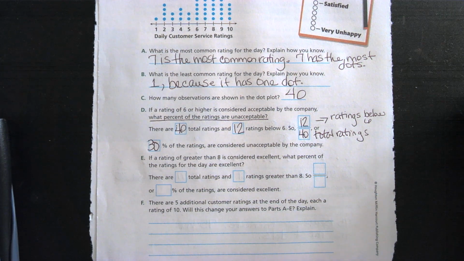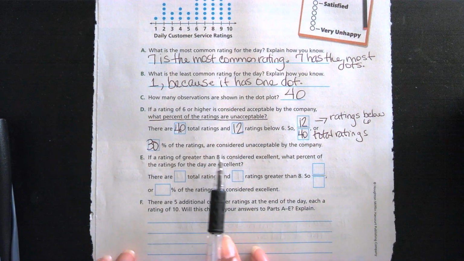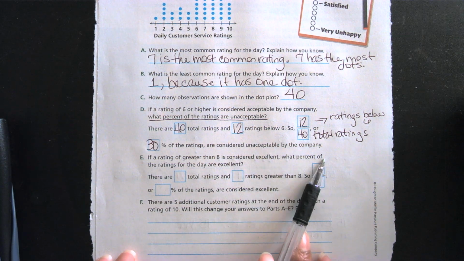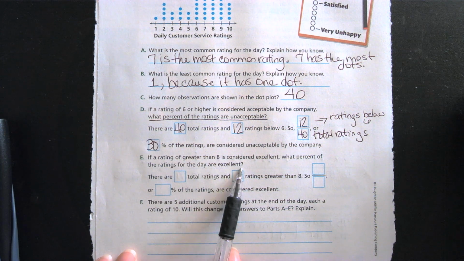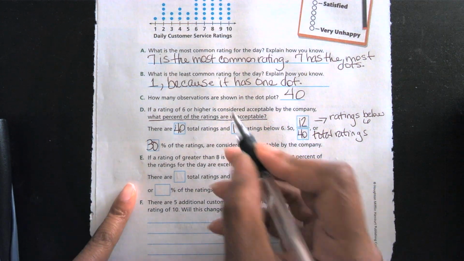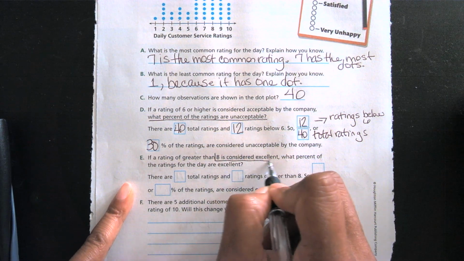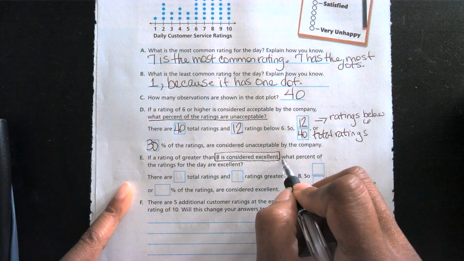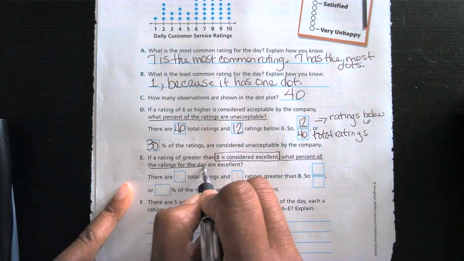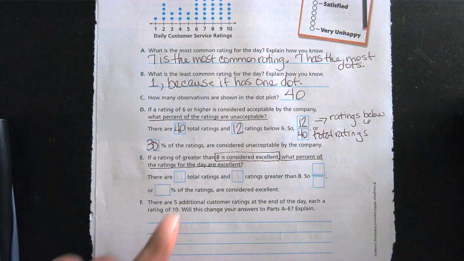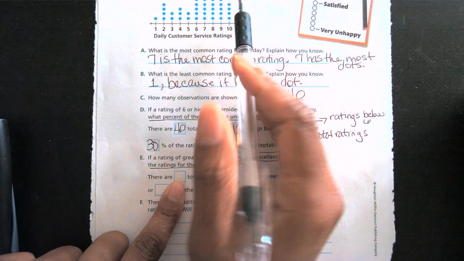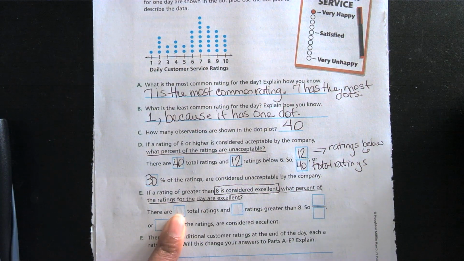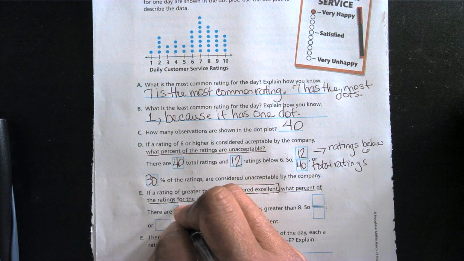Now, E says if a rating is greater than 8, it is considered to be excellent. What percentage of the rating is excellent? So because they want an excellent rating, it says here that 8 is considered to be an excellent rating, and we want to know what percent of the rating for that day is excellent. So again, remember, when I go back to this table, there is a total of 40 dots. So I'm going to put 40 here.